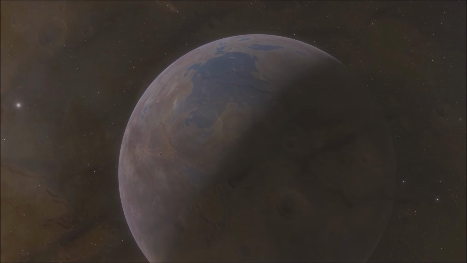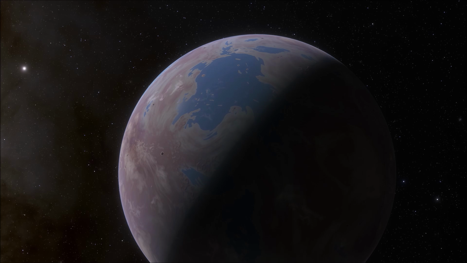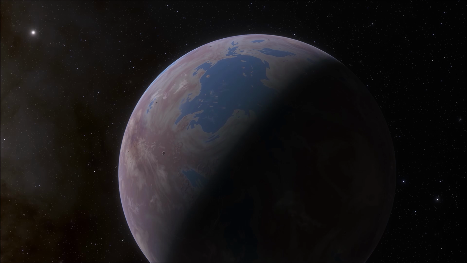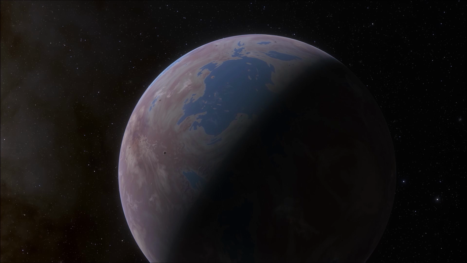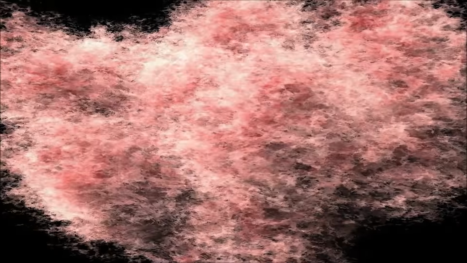Mars would have only had habitable conditions for a few 100 million years at most, probably not enough time for anything more than simple cellular life, such as bacteria, to emerge, but even then there's no guarantees.